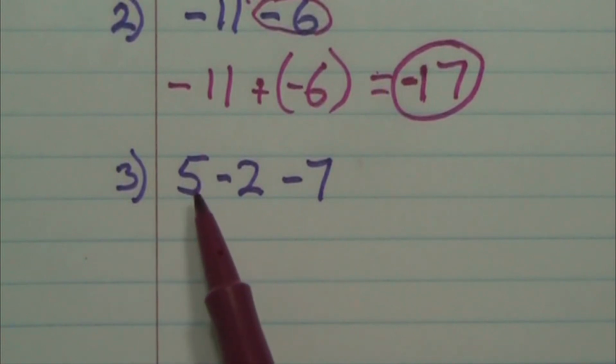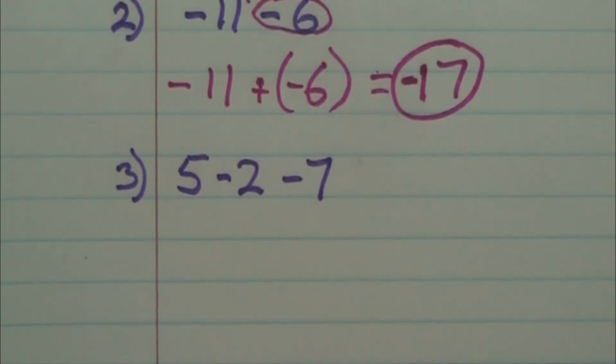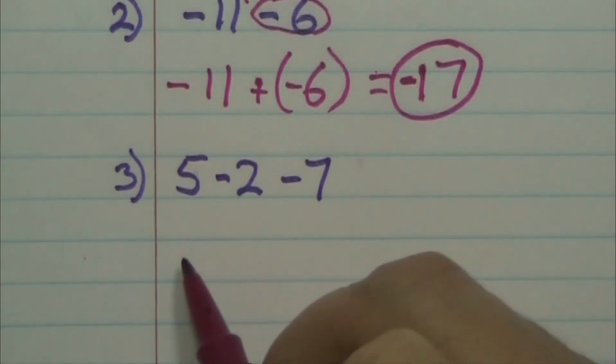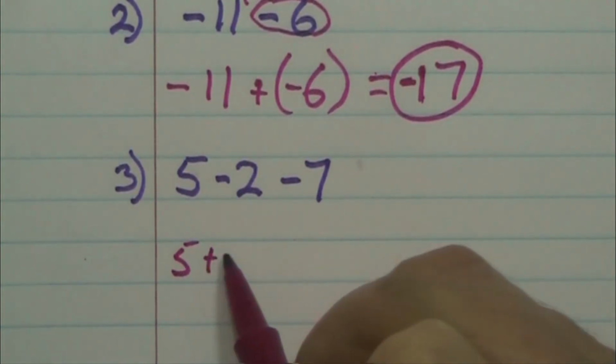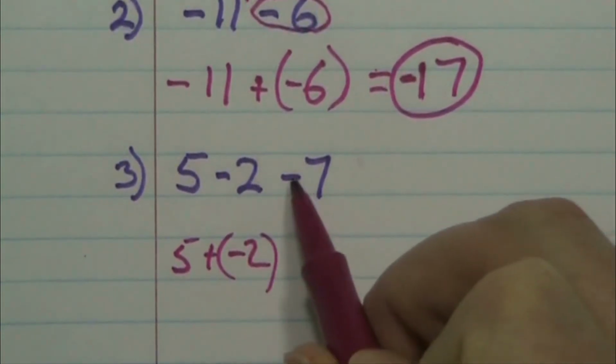Number 3, you have 5 minus 2 minus 7. So that's really just 5 and negative 2 and negative 7.